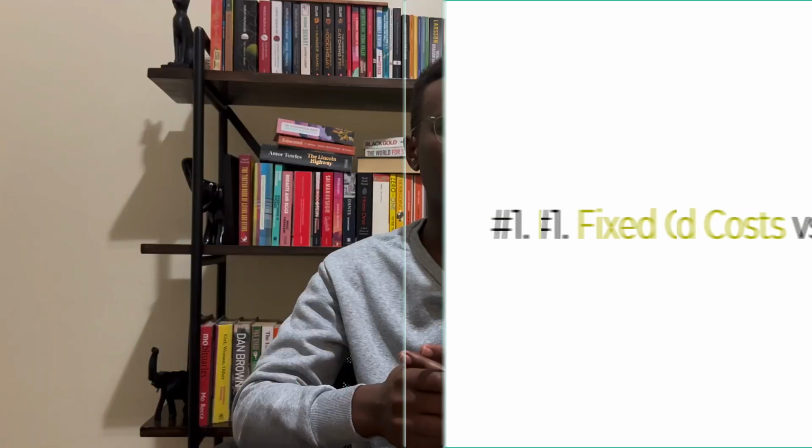So what are the important things to consider when we are building in our operating expenses into our financial model? The first thing is the split between our fixed costs and our variable costs. Fixed costs are those costs that you have to incur regardless of your output. You have to pay those costs regardless of whether you sell 1 million items or you sell 0 items.